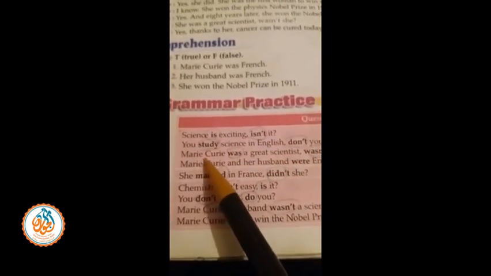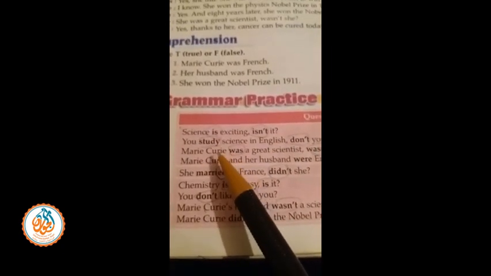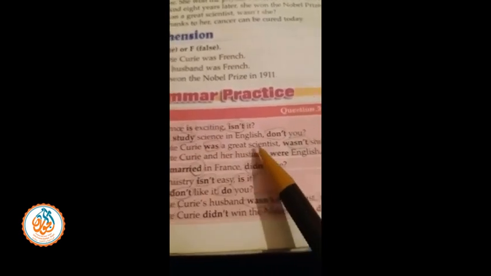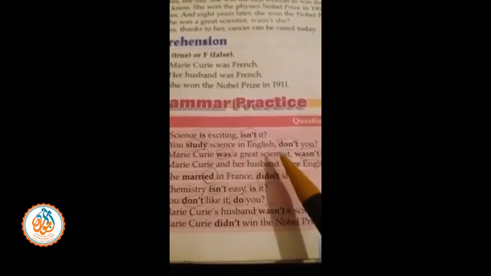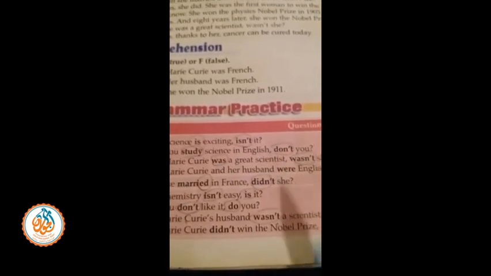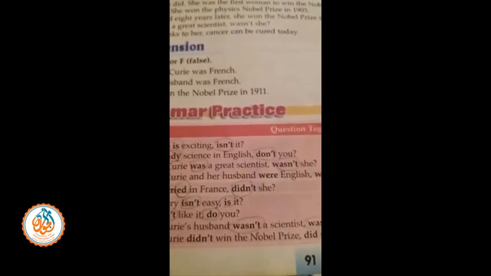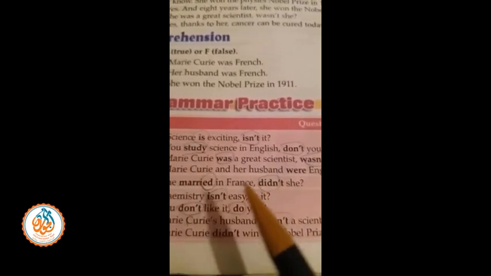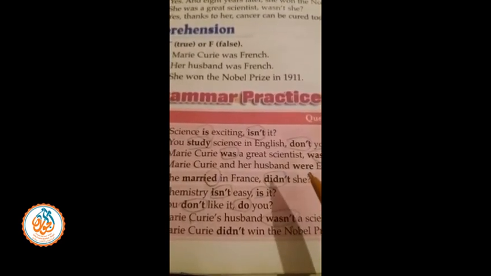Number 3, Marie Curie, in French, Marie Curie was a great scientist, wasn't she? Marie Curie was a great scientist, wasn't she? Again, the same form, it's a short question at the end of the statement.